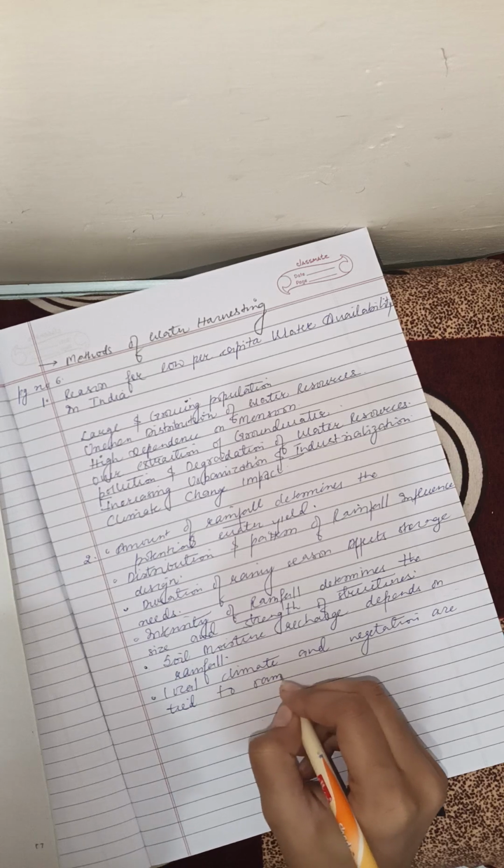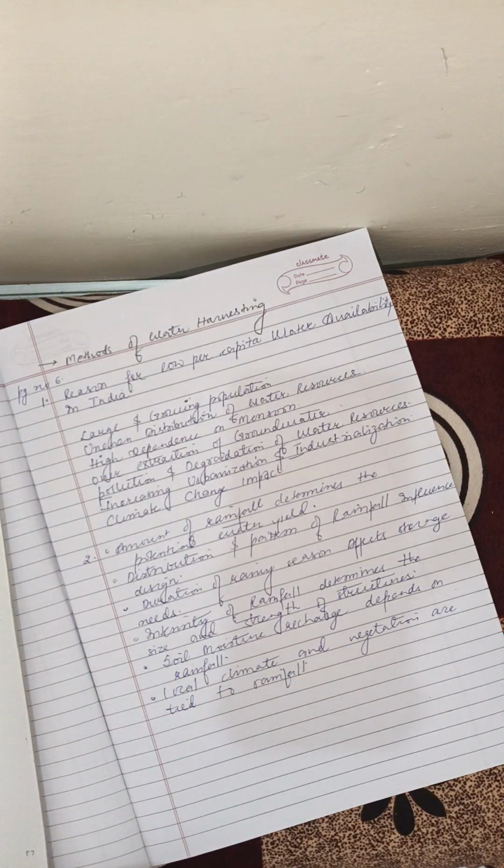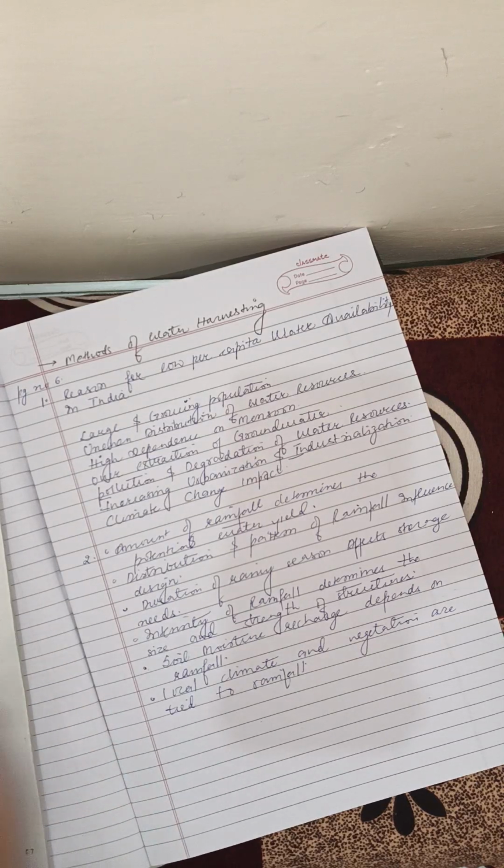The surrounding environment affects how much water can be captured and how fast it is lost through evaporation and infiltration. Thus, rainfall becomes the guiding factor for matching systems to the landscape.